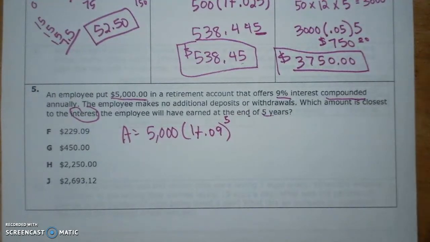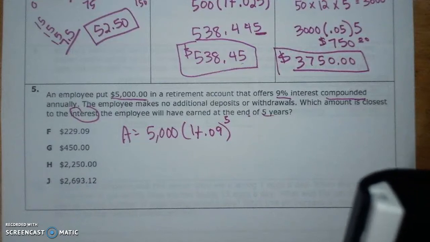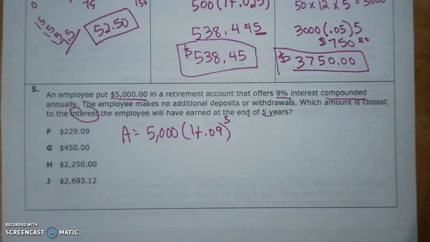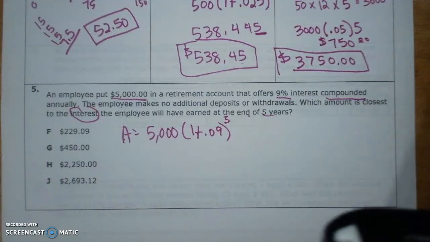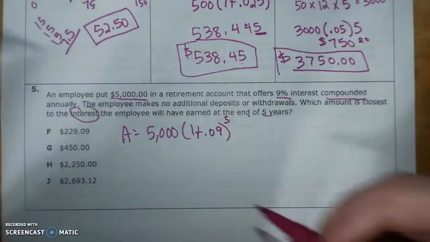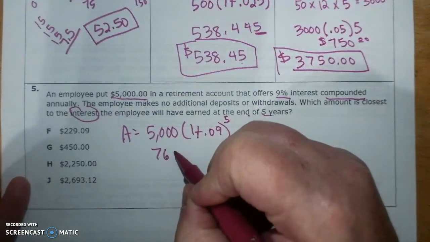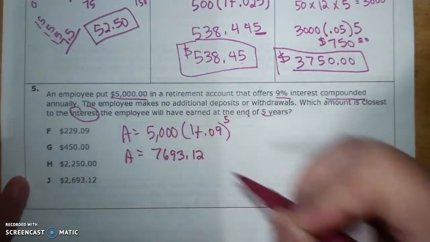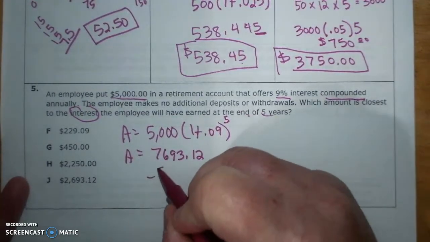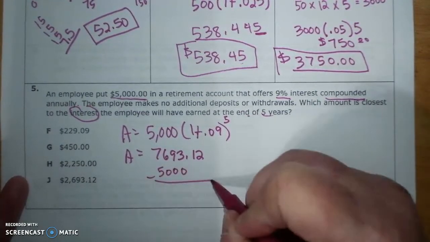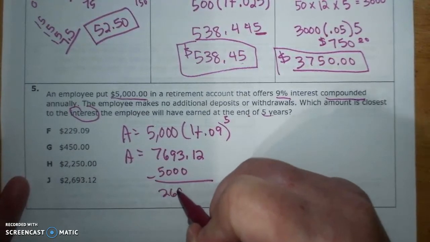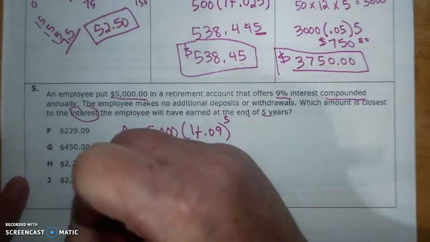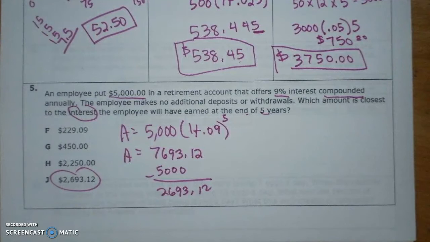That is 7693.12, but that's the all. I have to subtract the 5,000, and I get 2693.12. There it is. That is page 1 of your review.